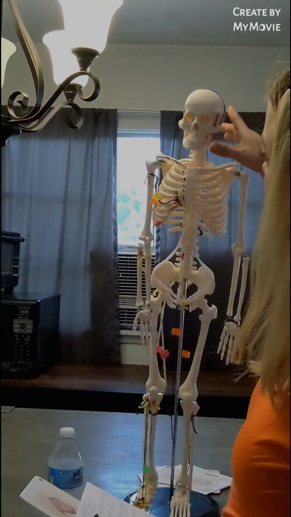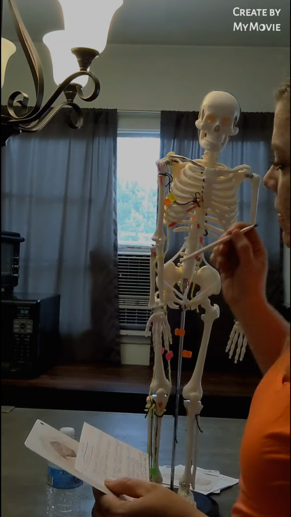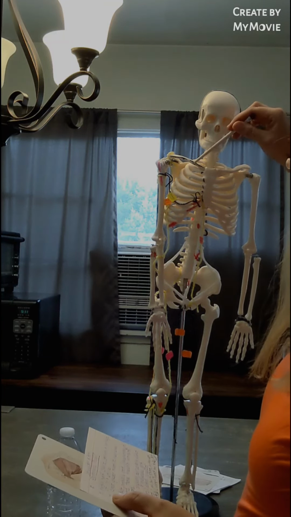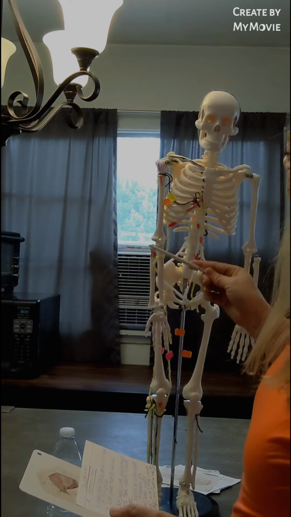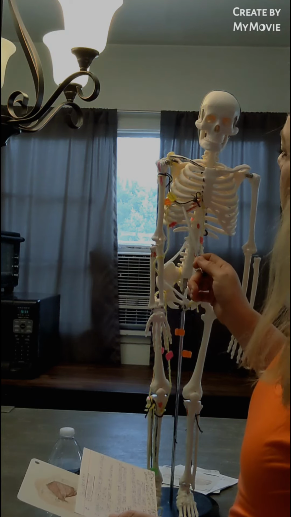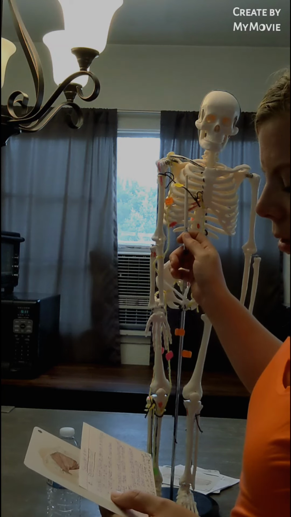And today we are doing the shoulder and arm. The first muscle is the pectoralis major. The origin is here, medial half of the clavicle. This is medial. I did it in black marker again. Here's my pectoralis. It has a superior, middle, and inferior.